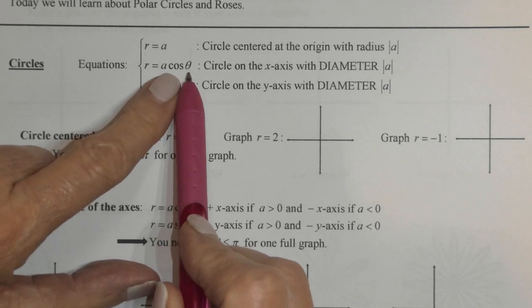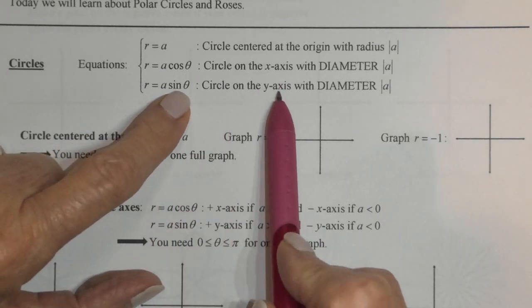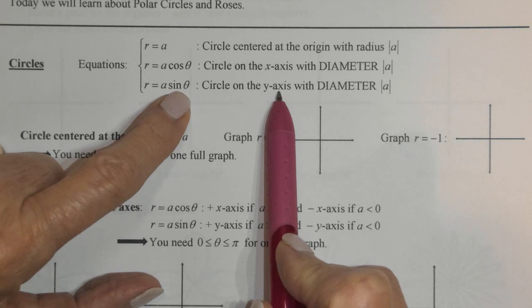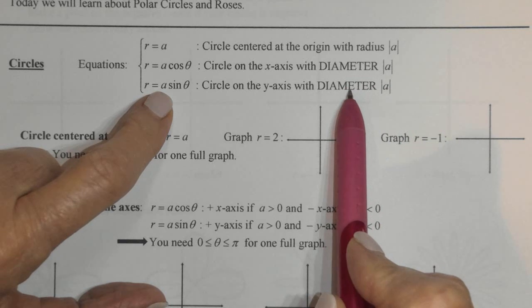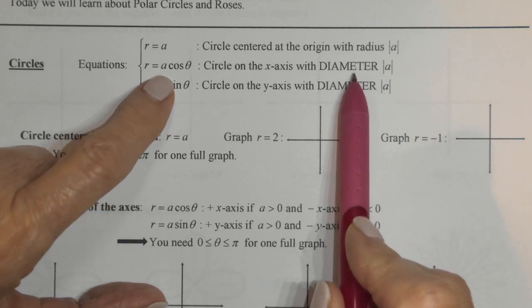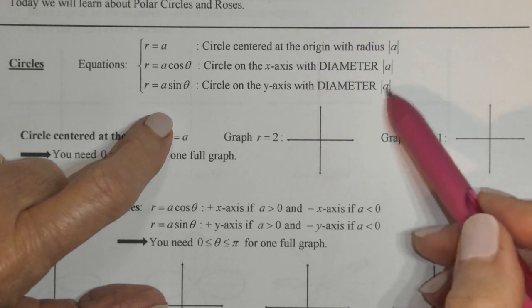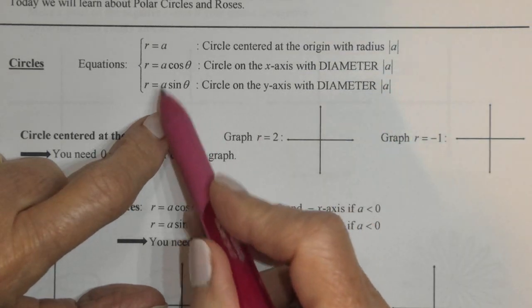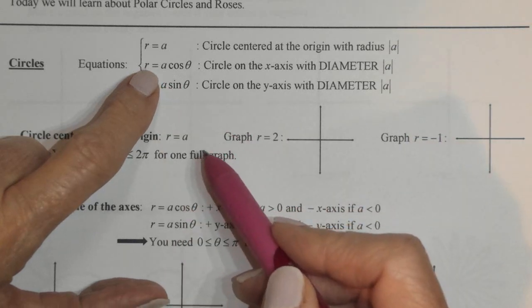If it's a cosine, it sits on the x-axis. If it's a sine, it sits on the y-axis. The a gives you the diameter, not the radius, the diameter. And it's always the absolute value of it. If it's positive or negative, that will tell us where it goes.